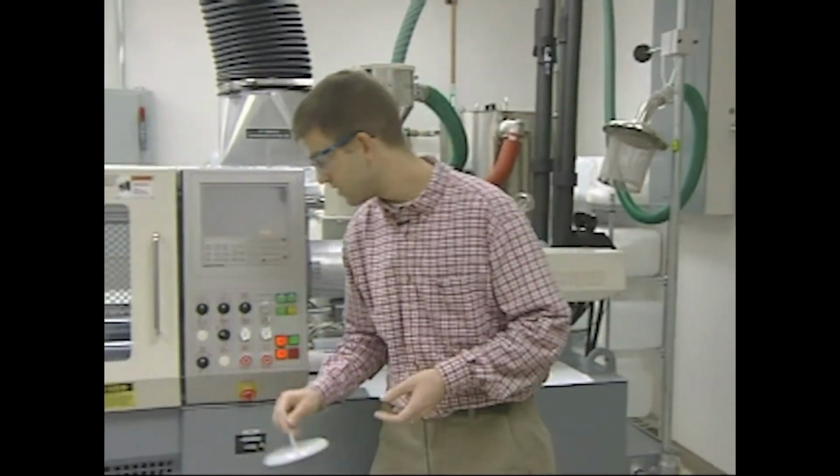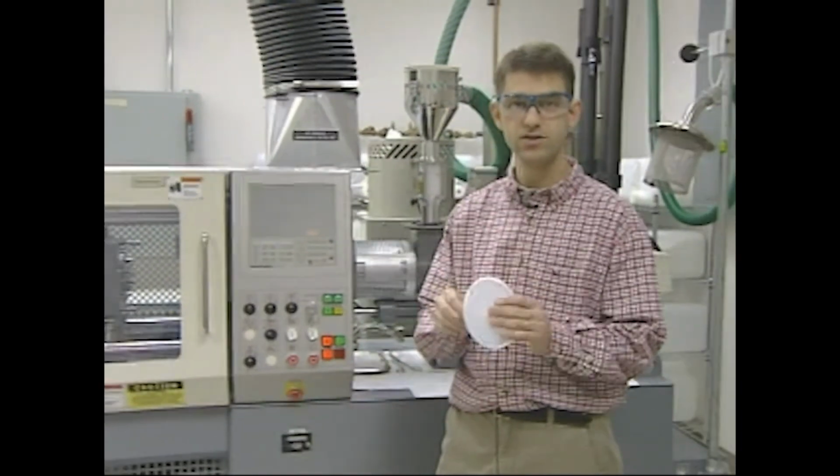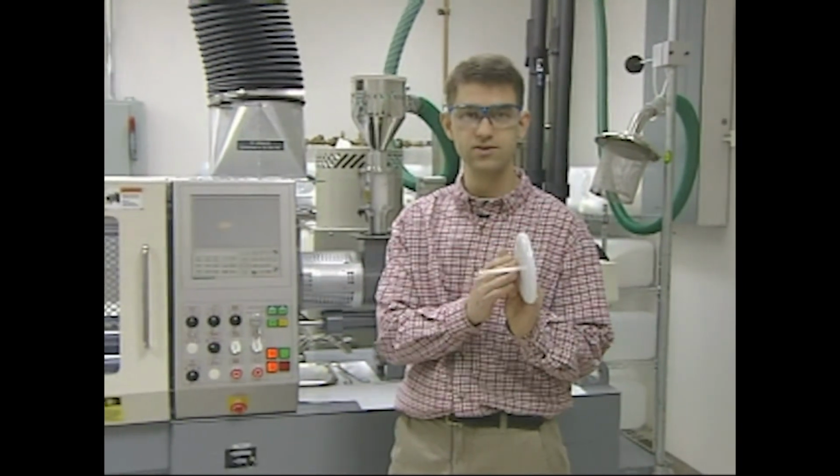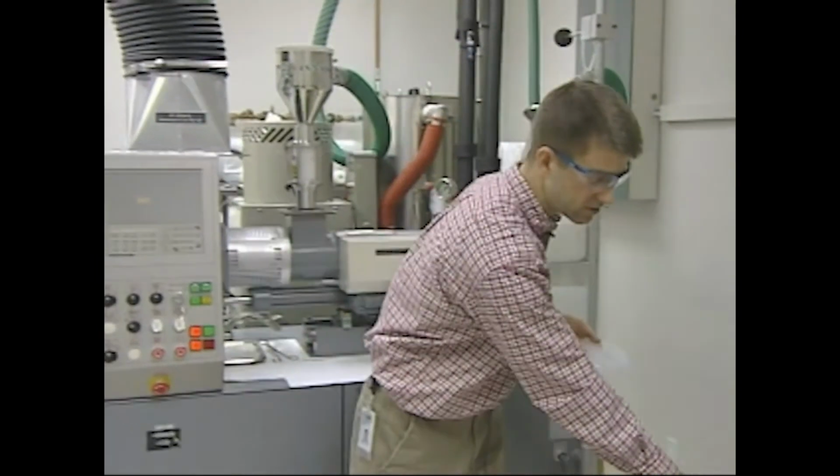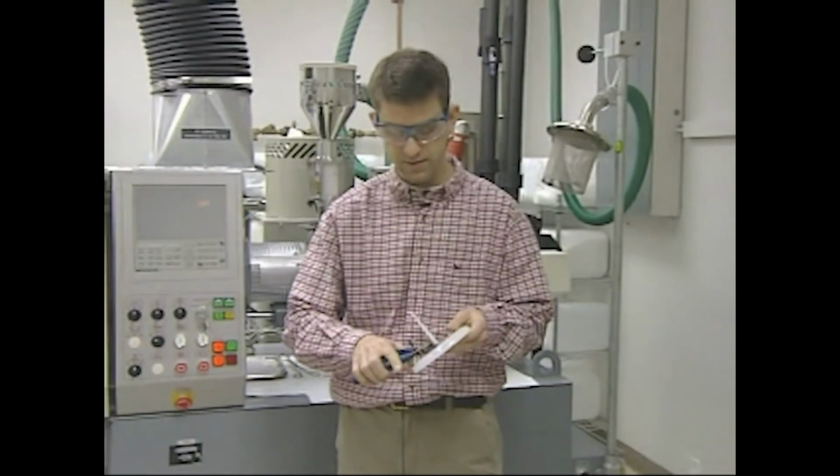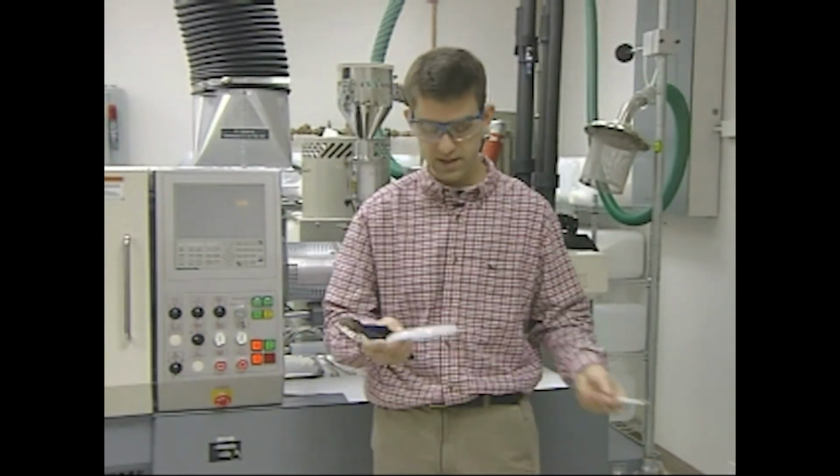When they come out, these Frisbees have a runner system on them, which is just the path that the plastic took to get to the Frisbee. And when you're done, you just cut the runner off and you end up with a Frisbee.